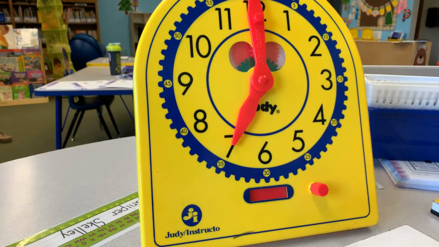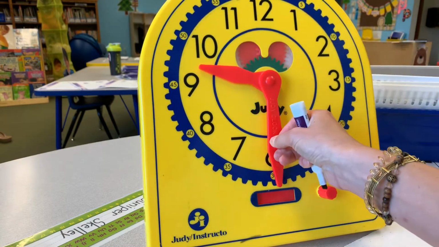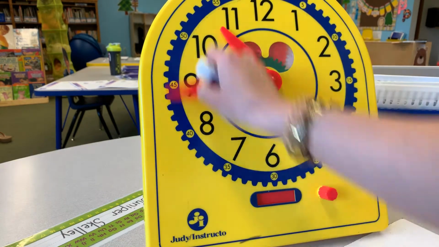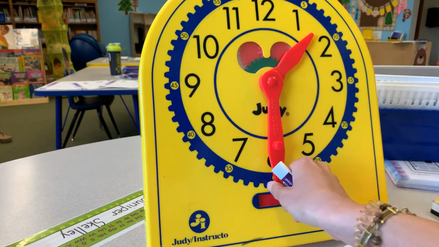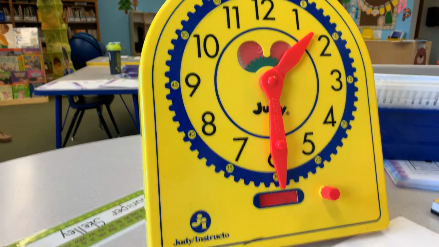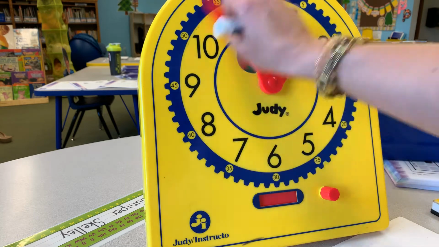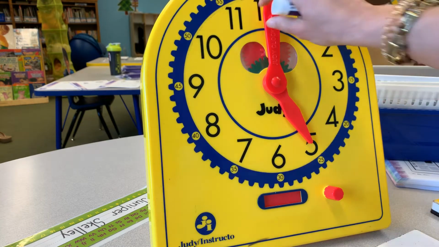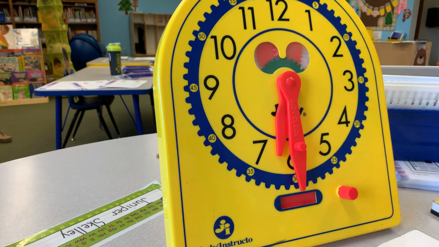All right, friends, what's the time? All right, write a number 2. All right, what time is it, friends? All right, number 3. What time is it, friends? This is number 4 now. Number 4. What time is it, friends? And our last one, number 5. This will be number 5. What time is it, friends?